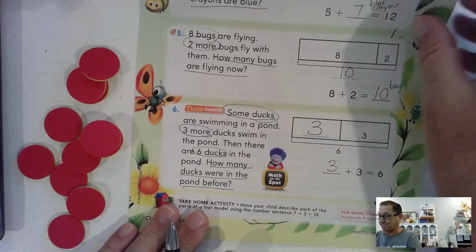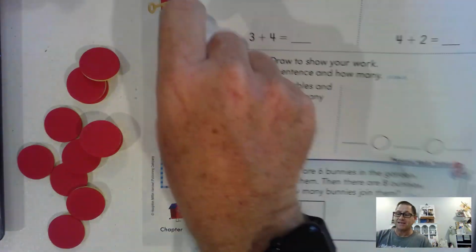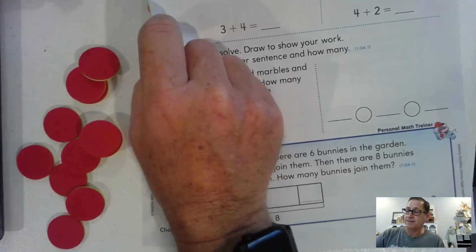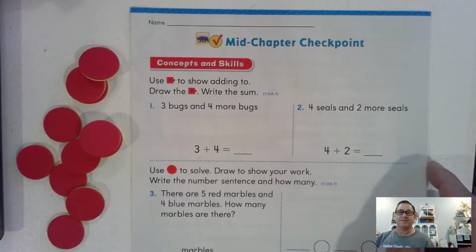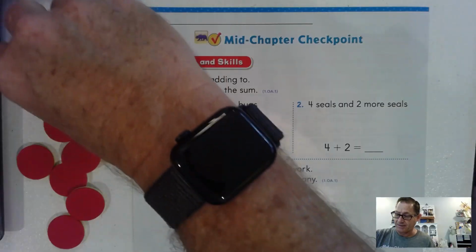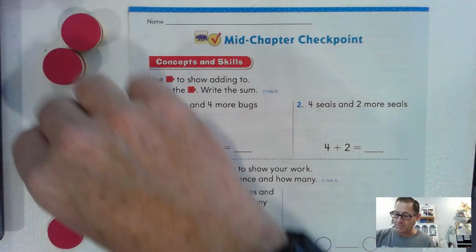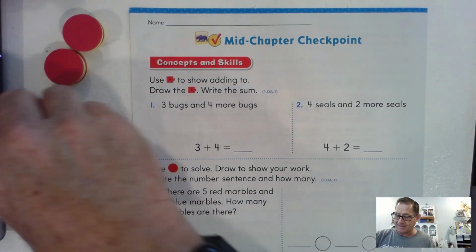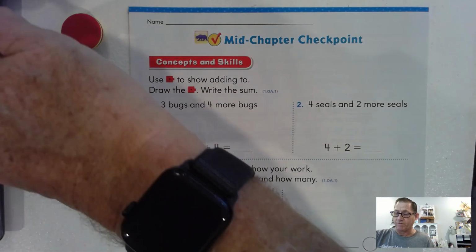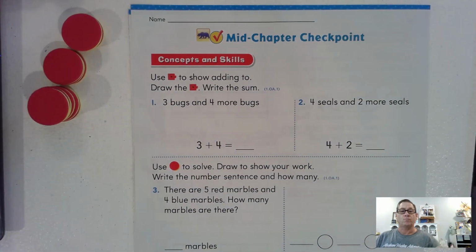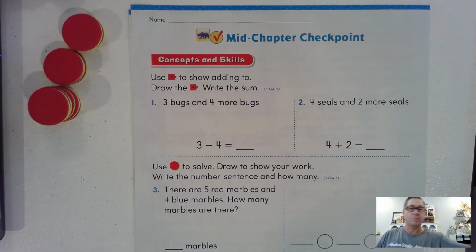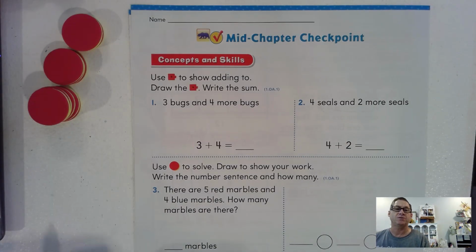All right. So that's actually it for modeling addition using bar models. But let's go ahead and look at page 28. It's called a mid-chapter checkpoint, and it helps us see what we've learned so far. Okay, so we can get our number cubes. It doesn't matter which color you use.